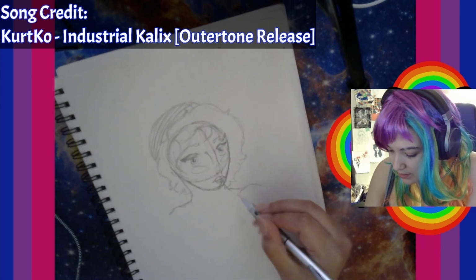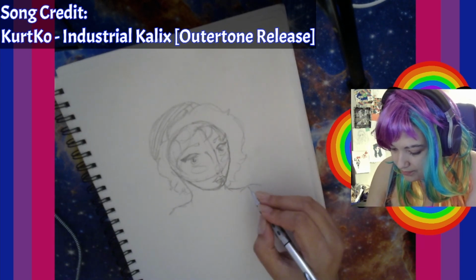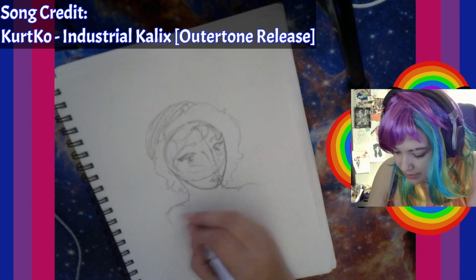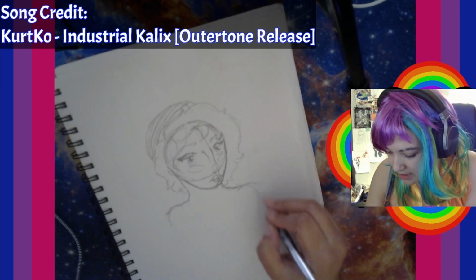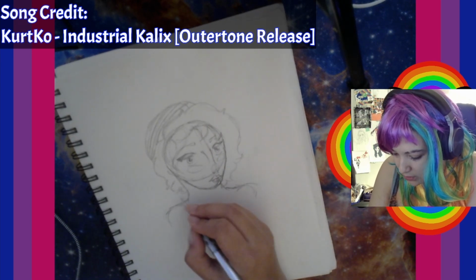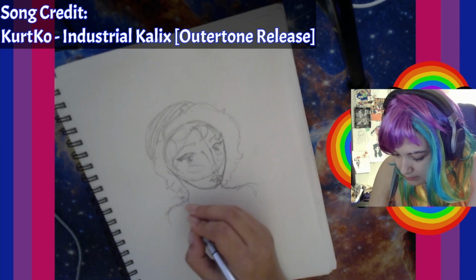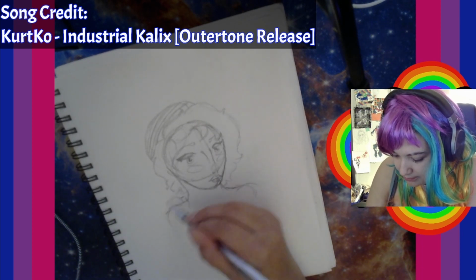And then we're gonna give them some cute little tiny shoulders, but you're not even gonna be able to see because we're gonna add a big old sweater. Big old fluffy sweaters.